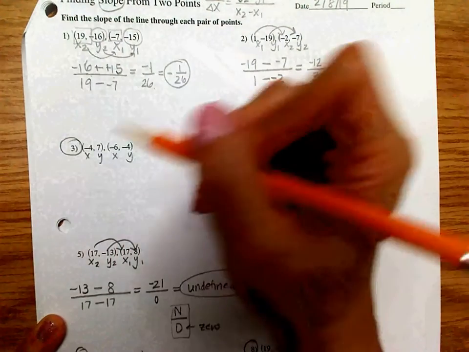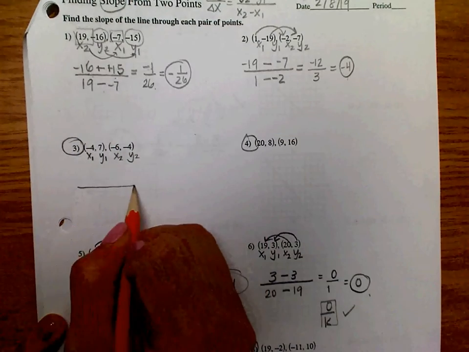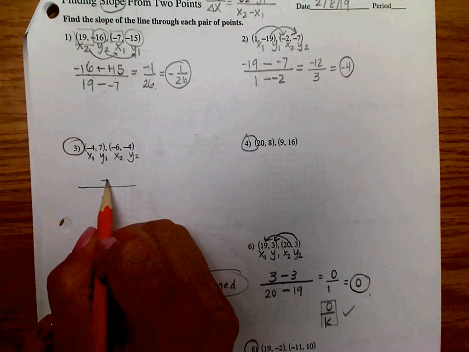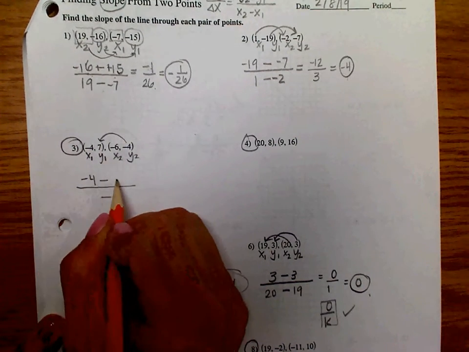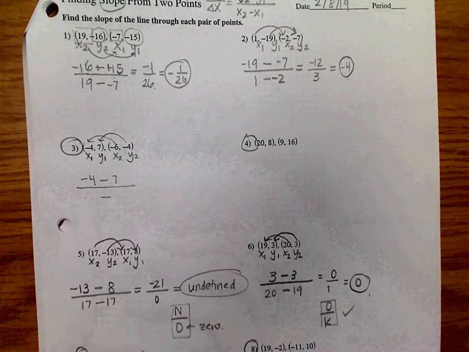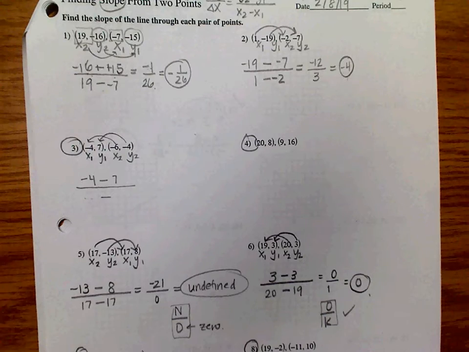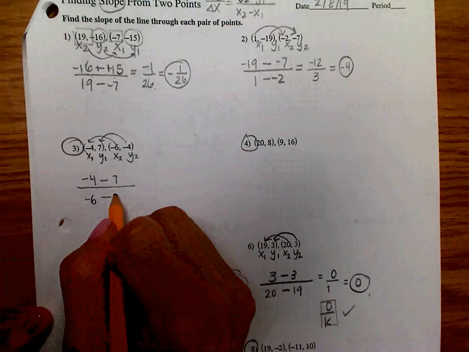So I'm going to do 1, 1 here, and then 2, 2 here, all right? And so if I do the rate of change, which is change in y over change in x, I start with y2 minus y1, which is negative 4 minus 7, and then the x2 minus x1 is negative 6 minus a negative 4.